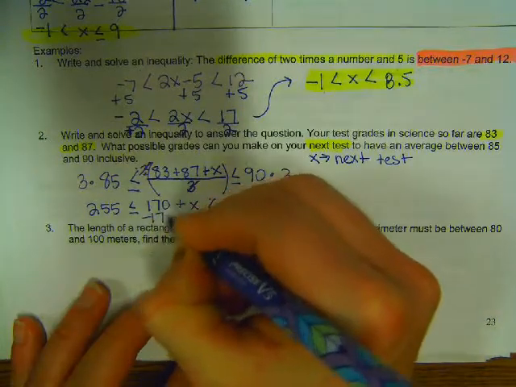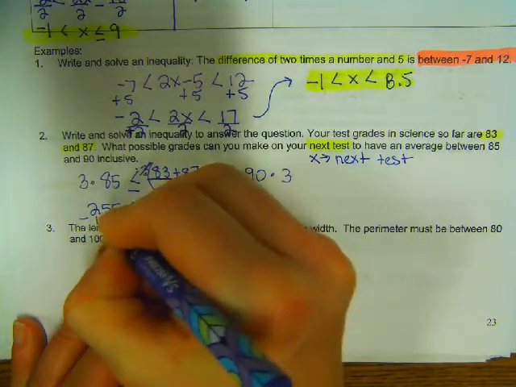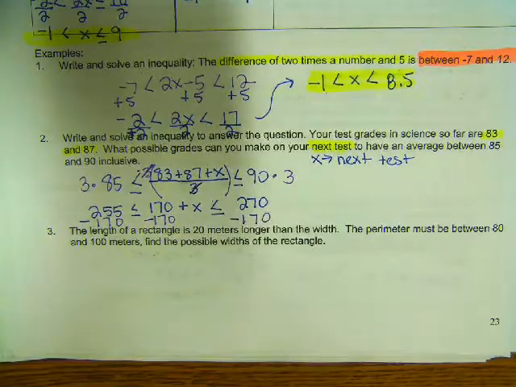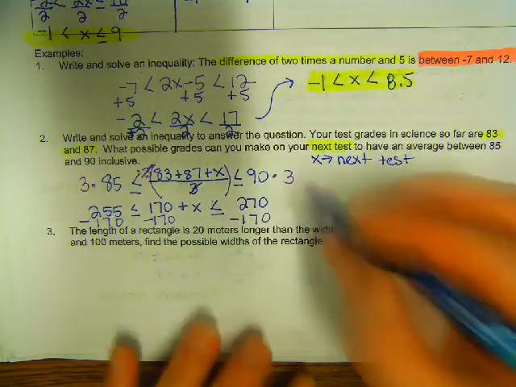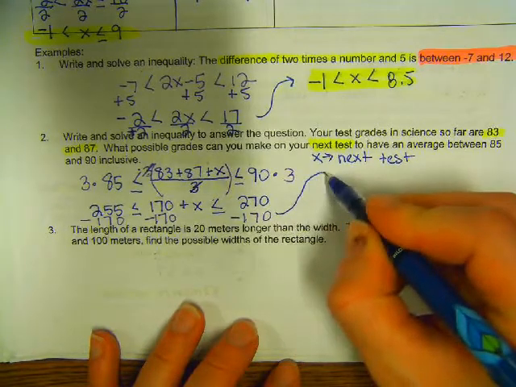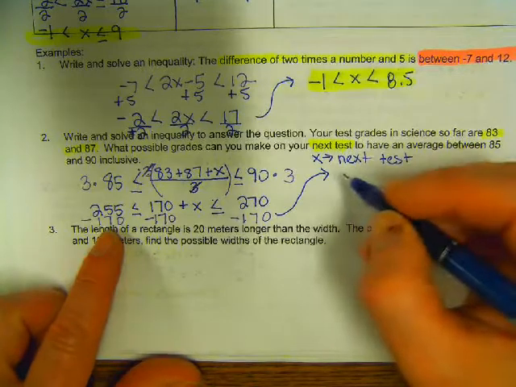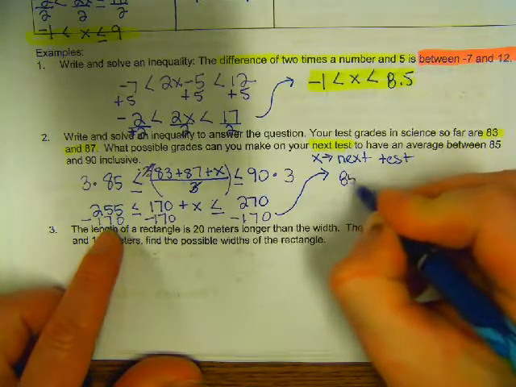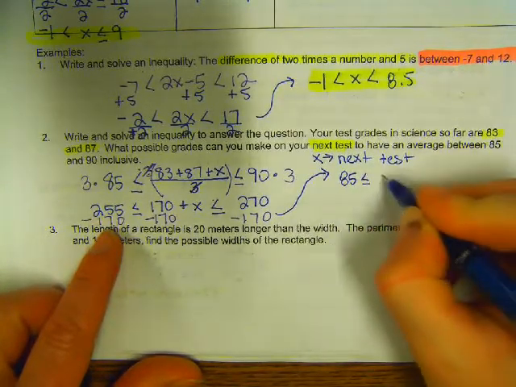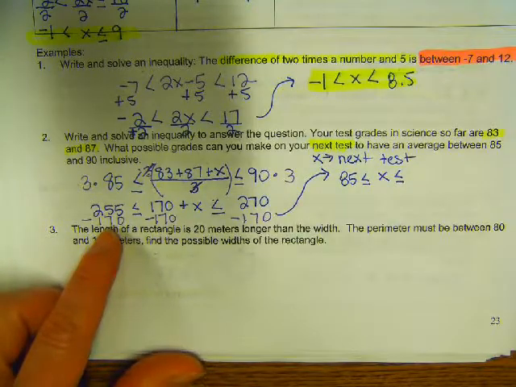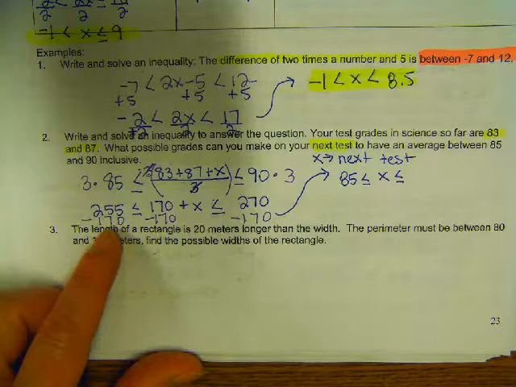Subtract 170 from all of the sides. So 255 minus 170, 85, less than or equal to x. What's 270 minus 170?